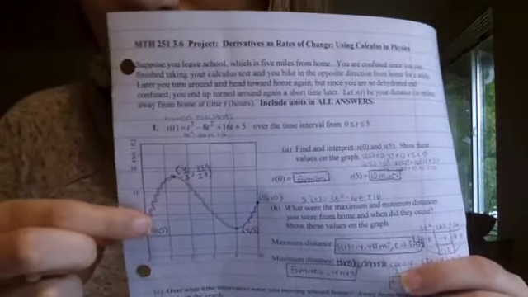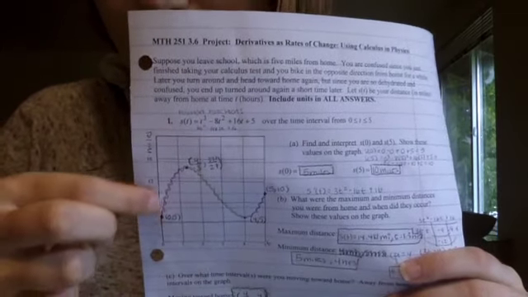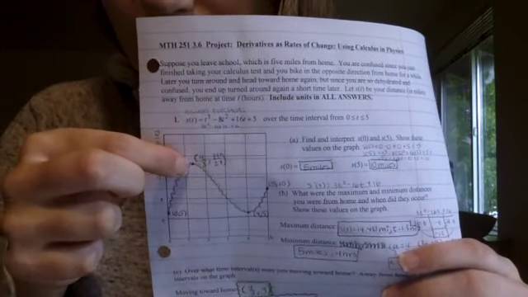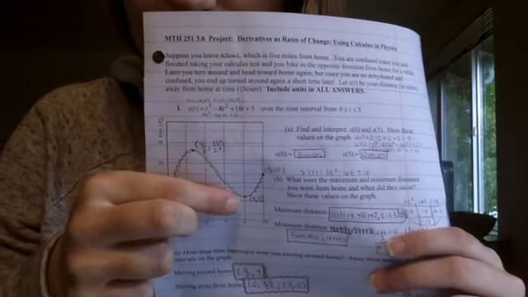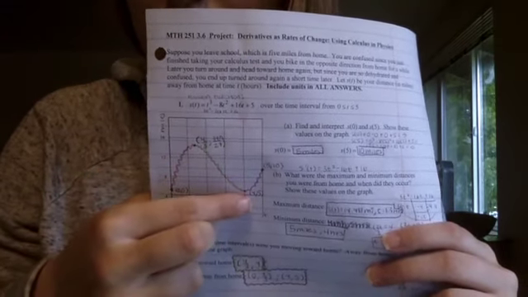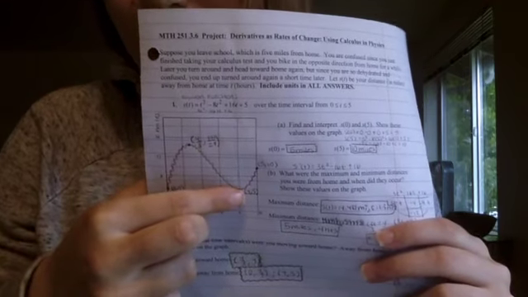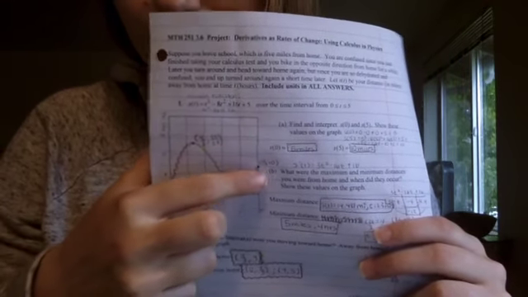So this is our initial descent from school in the wrong direction. This is when we realize we've got turned around and head back toward the right direction. And then this is when we are dehydrated and once again get turned around. That's what the graph is showing.